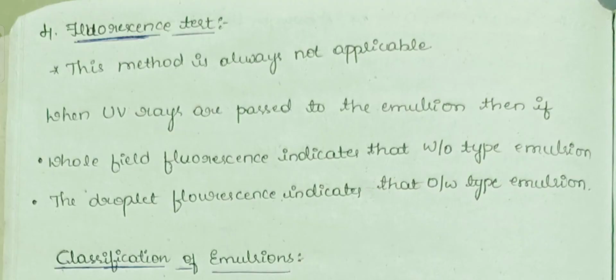Last test is the fluorescence test. In this method, UV rays, that is ultraviolet rays, are passed through the emulsion. Then whole field fluorescence indicates that water in oil type of emulsion is present. If droplet fluorescence is seen, it indicates that oil in water type of emulsion is present.